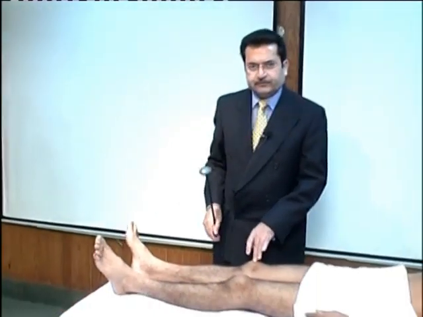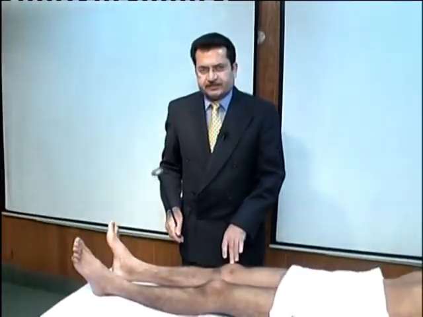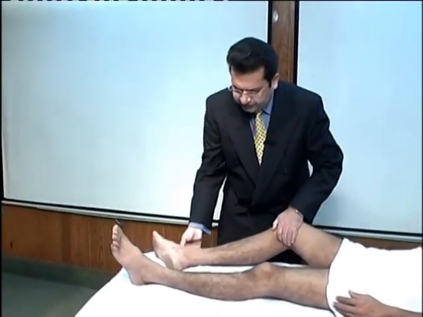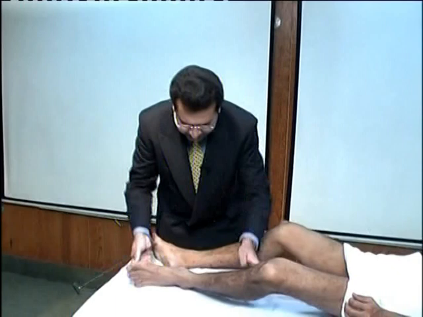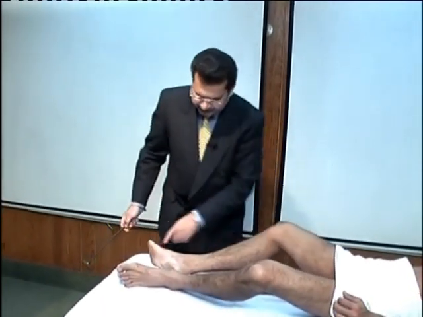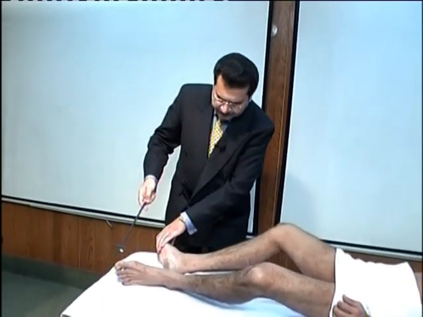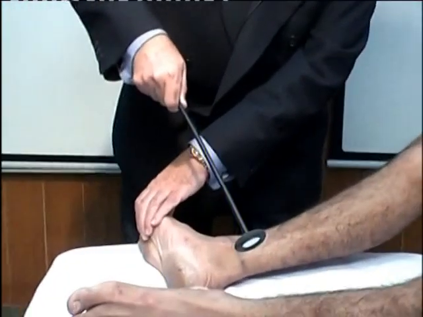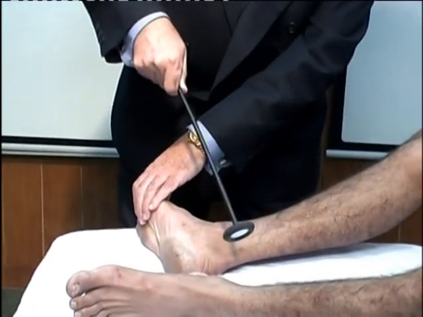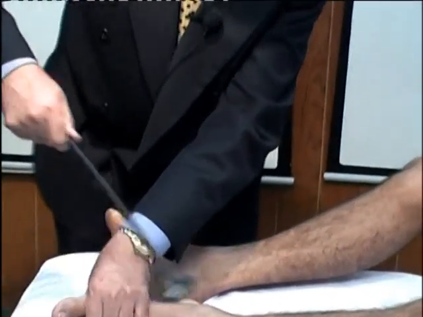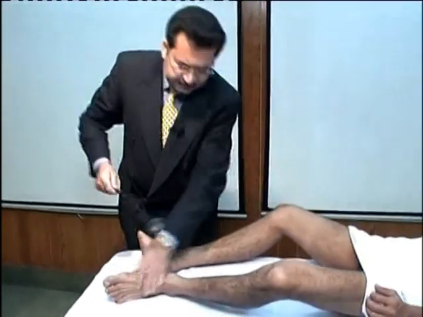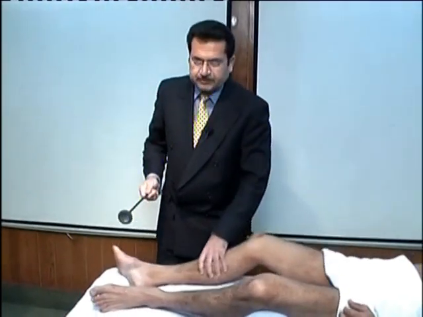As far as the ankle jerks are concerned, there are 4 methods to demonstrate the ankle jerk. The classical method previously we used to adopt was a figure of 8 or a frog's position. In this case, you extend and on the tendo Achilles you strike and you can elicit the jerk. Similarly, you can do it on the opposite side. But this is inconvenient to the patient and looks pretty odd.